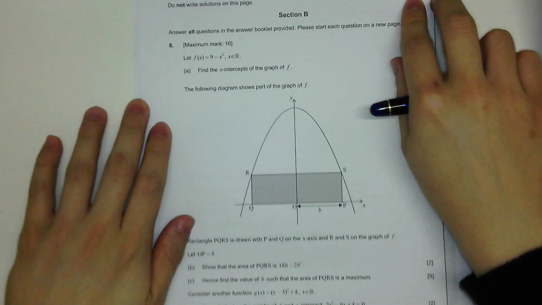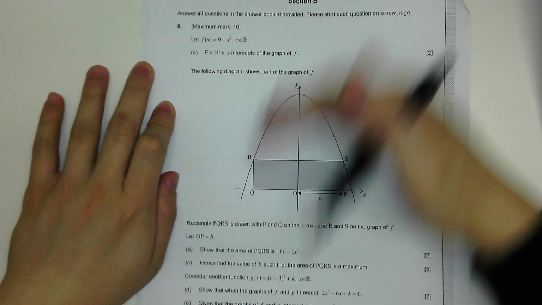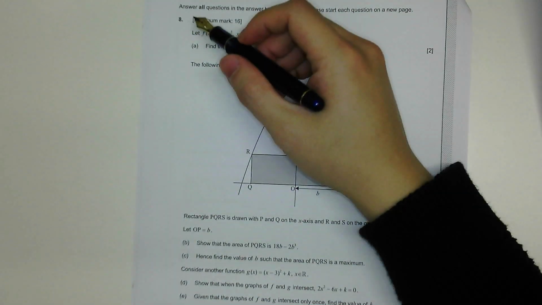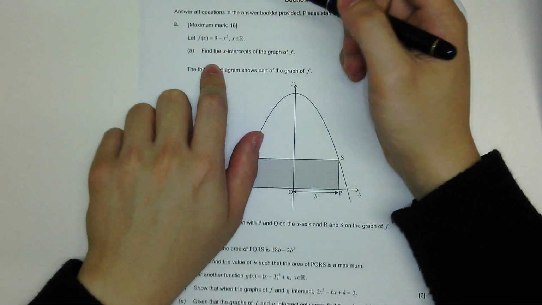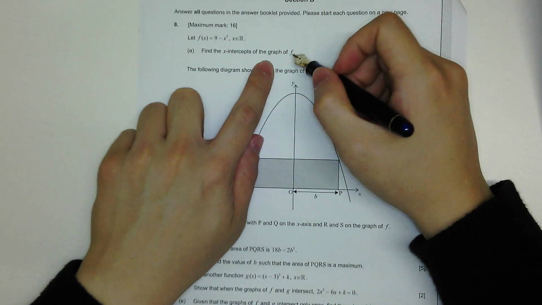So section B, long questions. There are 3 section B questions. So the number 8. Let f of x equal 9 minus x squared. Find the x-intercept of the graph of f.